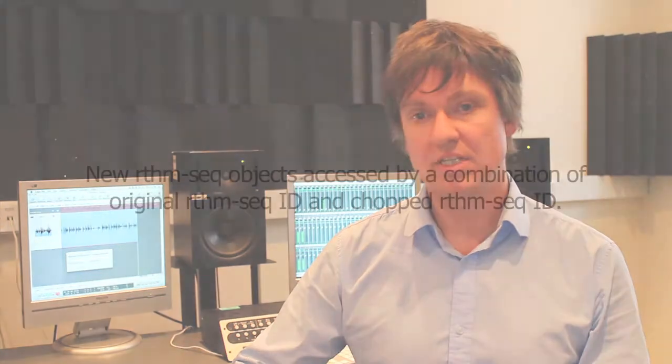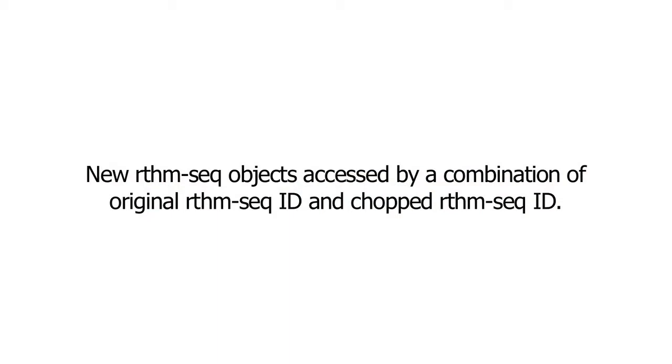The extra level of nesting requires extra ID references to the rhythm sequences. New rhythm sequences automatically are assigned consecutive numbered IDs, so the new rhythm sequences are accessed by a combination of the original rhythm sequence's ID and the new rhythm sequence's ID, the chopped rhythm sequence's ID. IDs in the rhythm-seek map must then be lists.